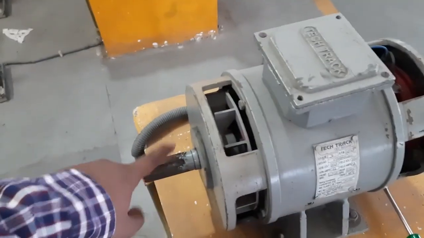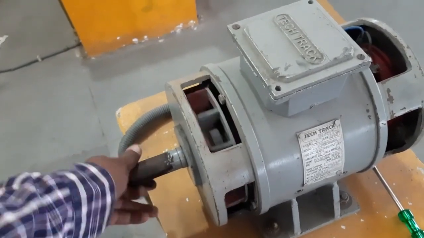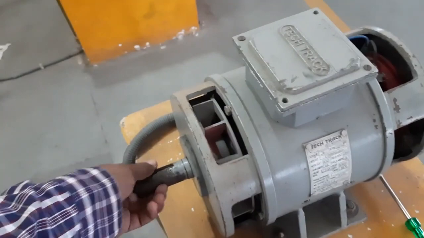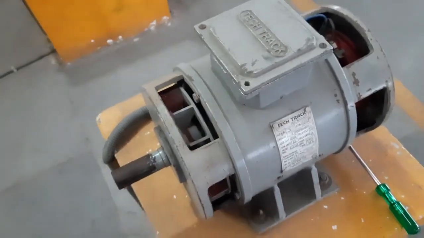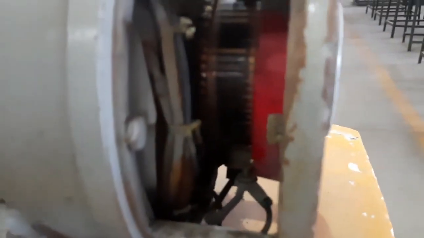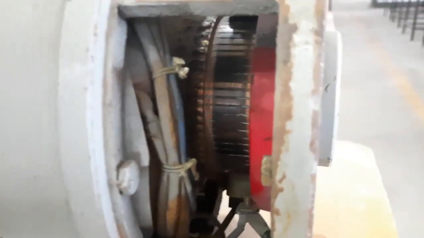Now if I rotate this, you can see the fan is moving, and the armature is also moving with this particular shaft. The armature is totally connected with this shaft, so if I move it anti-clockwise, it will move anti-clockwise also. Now at this end, you can guess what this part is. We already discussed this part in your theory classes. This is your commutator.